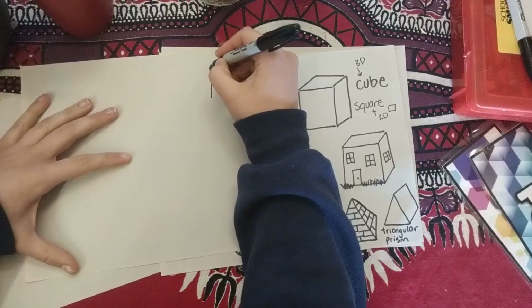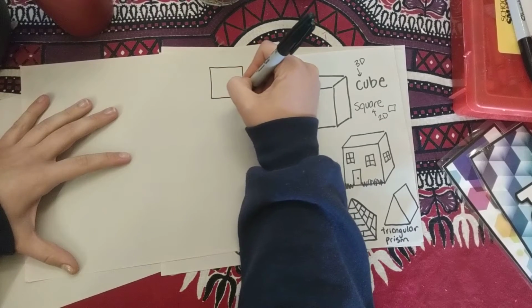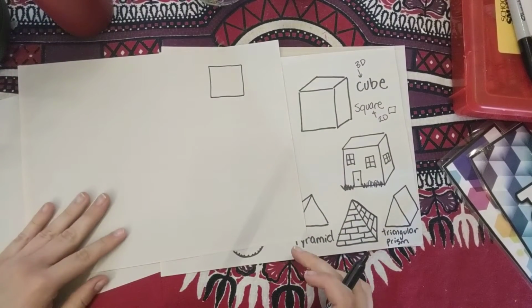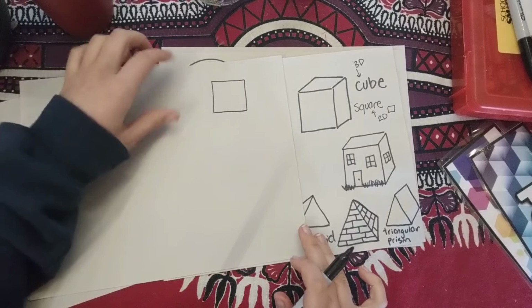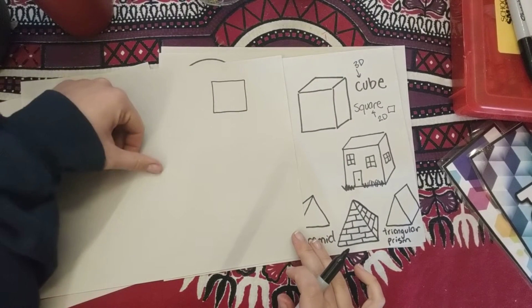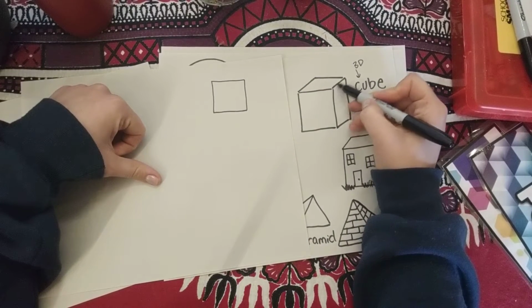A square has 4 sides, and it has 4 corners, and all the sides are the same length. Now, it might not be perfect if you're drawing it freehand and you're not measuring. That's okay. So I've got 1, 2, 3, 4 sides, and all the corners are the same. Now I'm going to draw 3 diagonal lines.